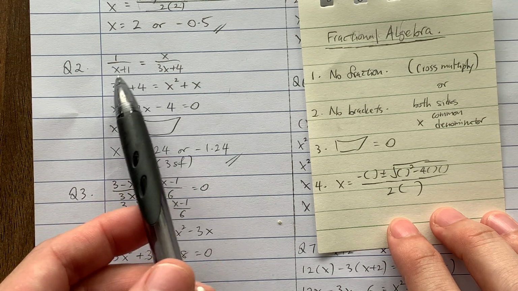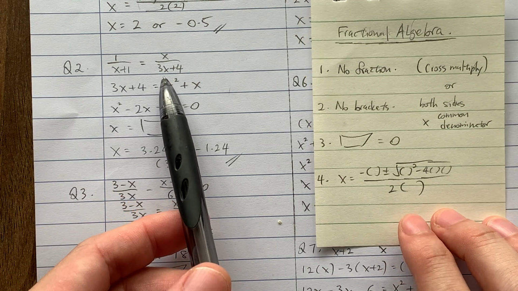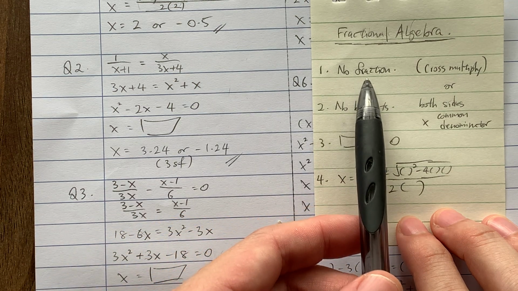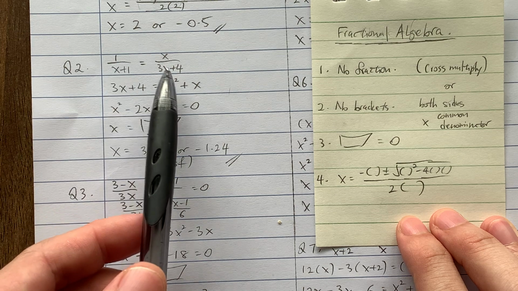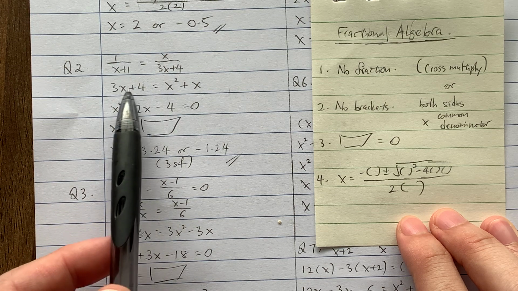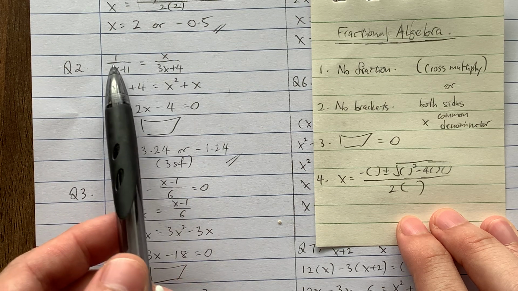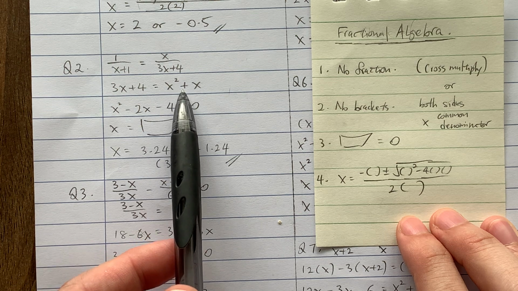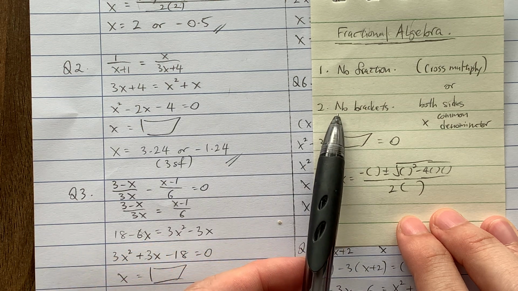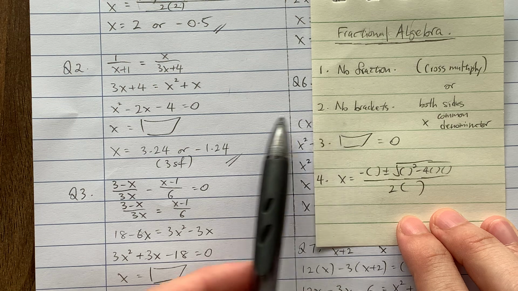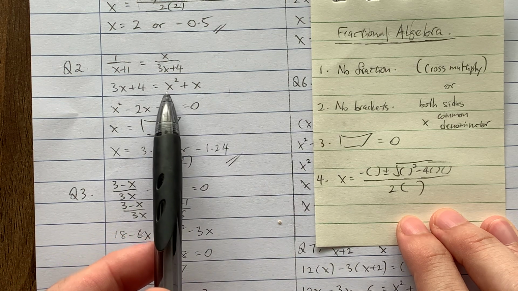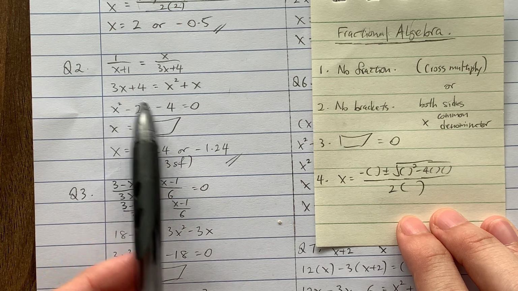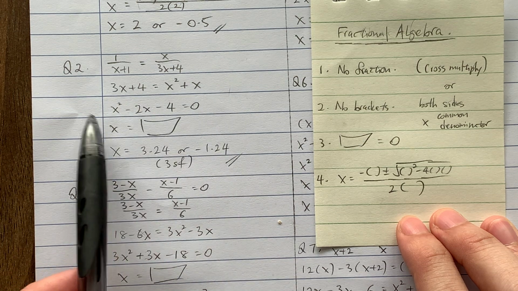Our next question is something like this. Again, it is a fraction equal to a fraction. So again, no fraction, right? So we need to do cross multiplication. So we are looking at this times this, which is this, and then this times this, which will give me this. So we are at this stage, no brackets. It happens to have no bracket already. In this case, I'm going to shift this 2 over to the right side. I tend to like to keep my x squared positive. That's why I choose to minus this 2 over here.